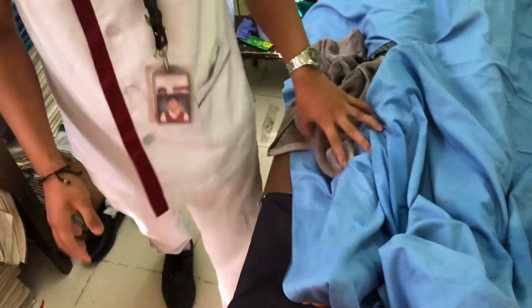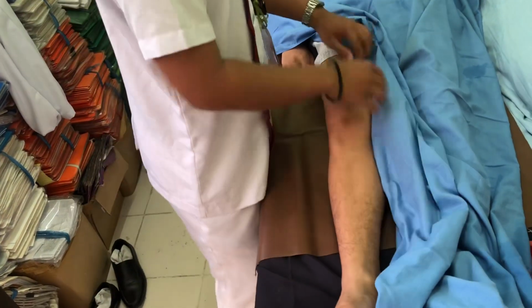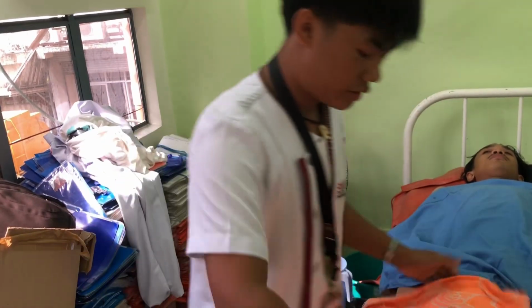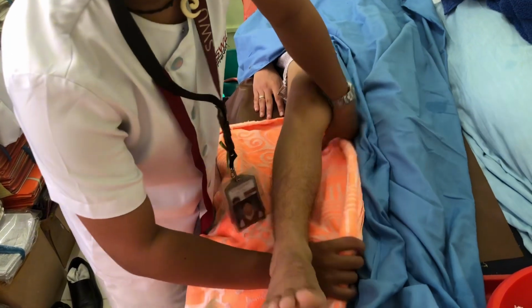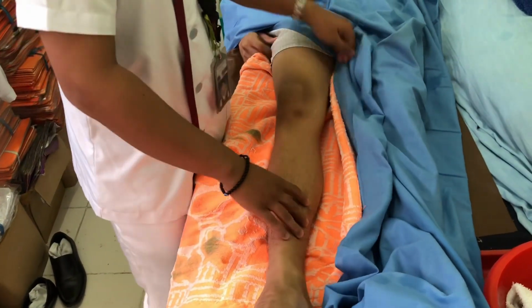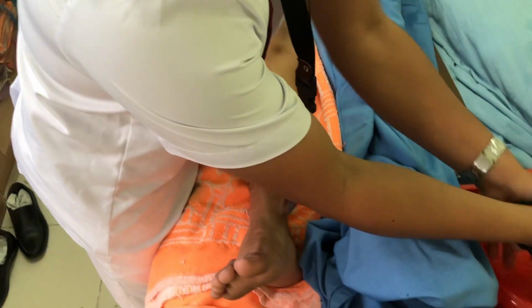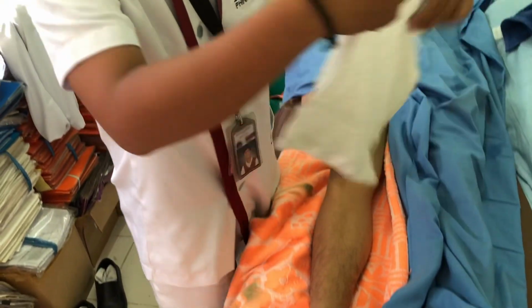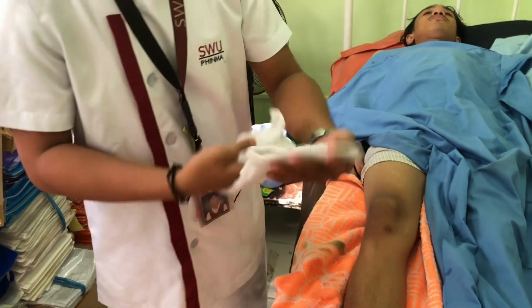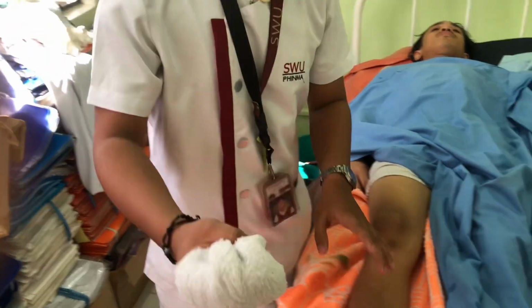Next, we're going to proceed with the same steps onto the next leg. Expose. And then put the bath towel under the patient's leg. Then we're going to form mittens. Then we're going to wipe.